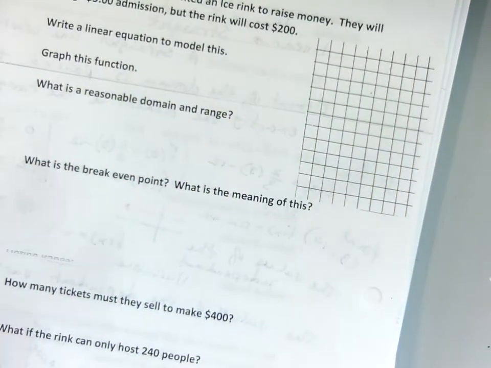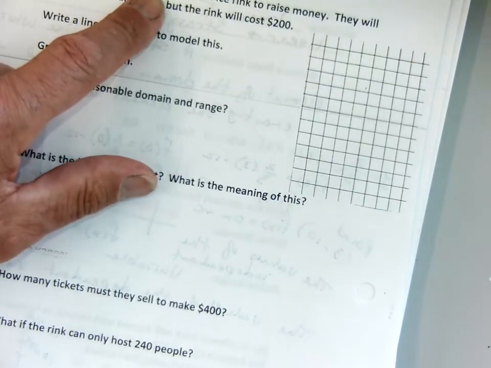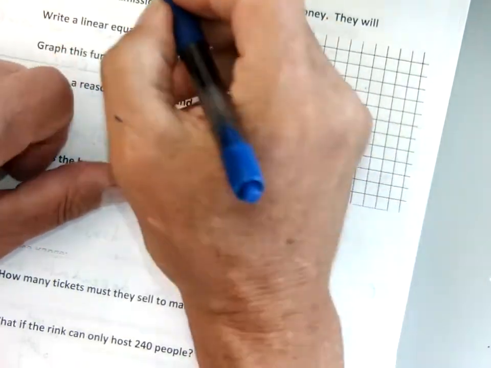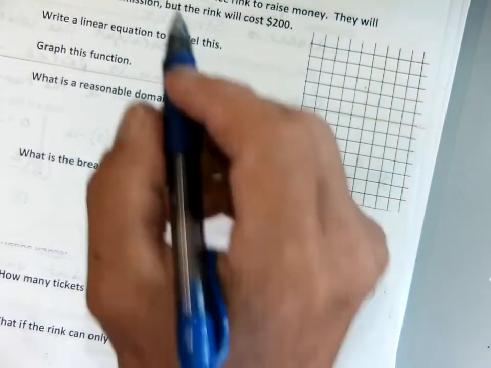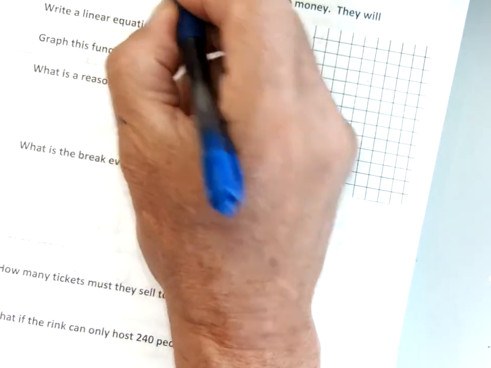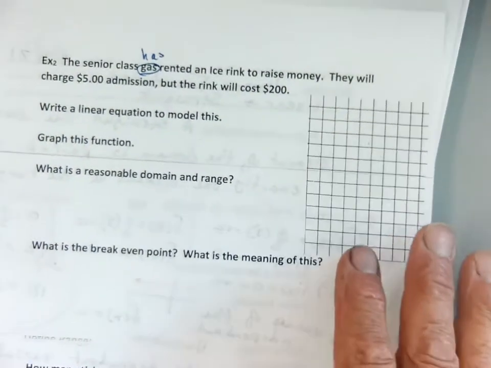Okay. All right. Here we go. The senior class. Oh my goodness. Senior class. What the heck? Senior class has. Should be has. Fix your paper. Wow, I got some work to do, don't I? Okay. Spot. Yeah, did you find that one too? Thanks. On the camera. Oh, thank you, Brittany.